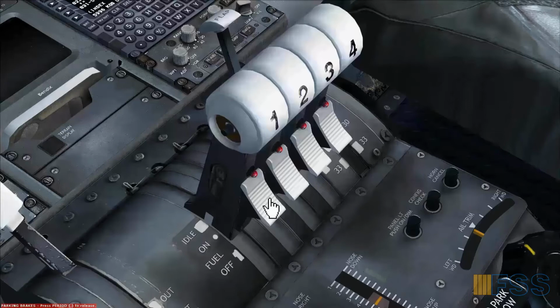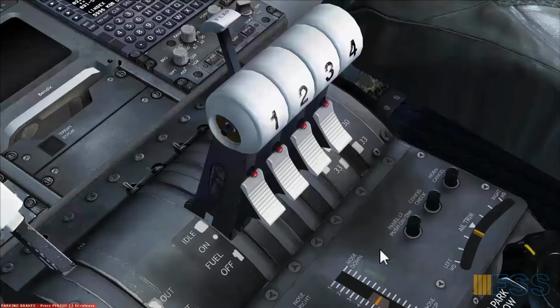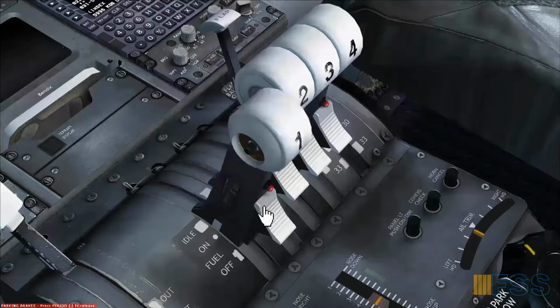A second right-click will bring the lever back into fuel cutoff detent. Here the lever is locked and you can't move it without releasing the thrust lever trigger. Similarly, when the lever is beyond the fuel cutoff detent, you can't move it back to the fuel off detent without being released by the thrust lever trigger.